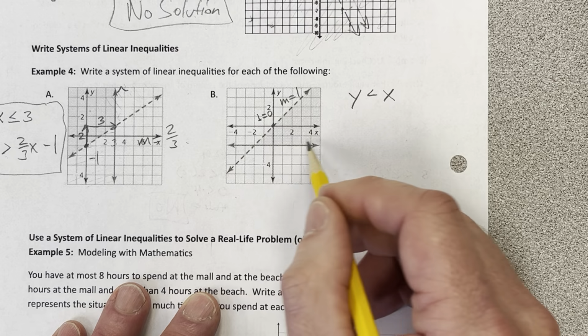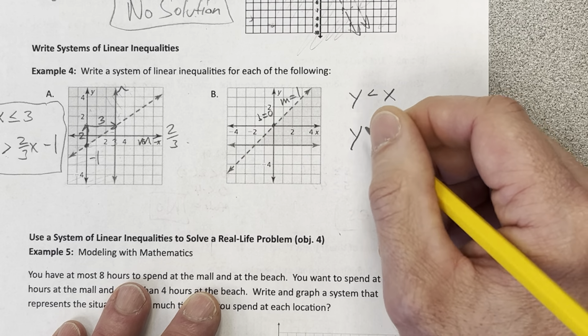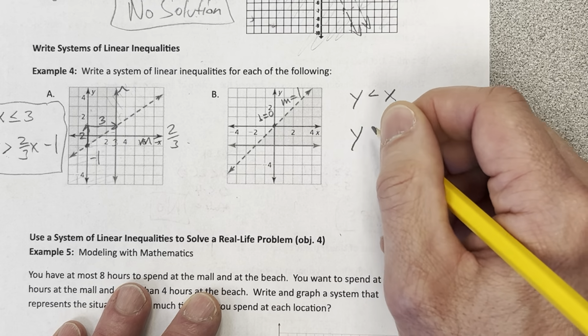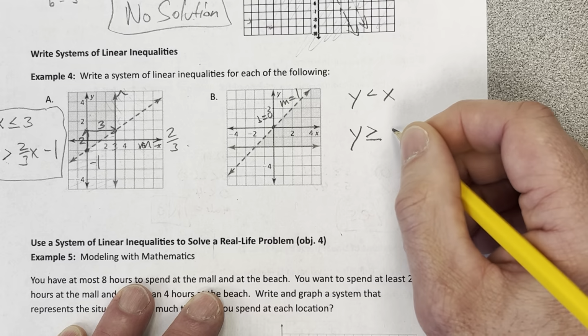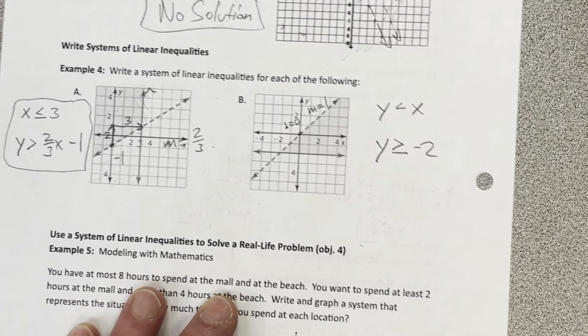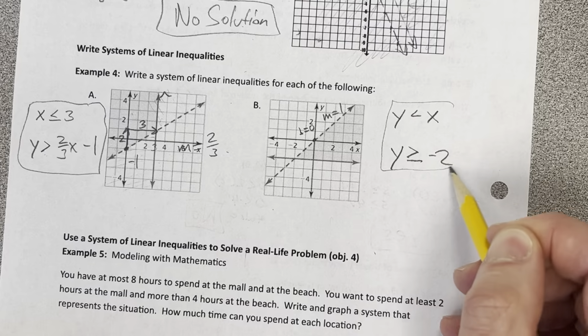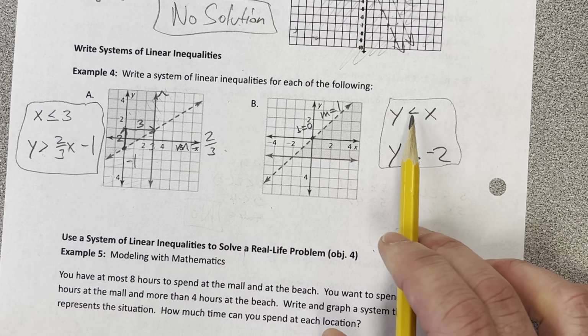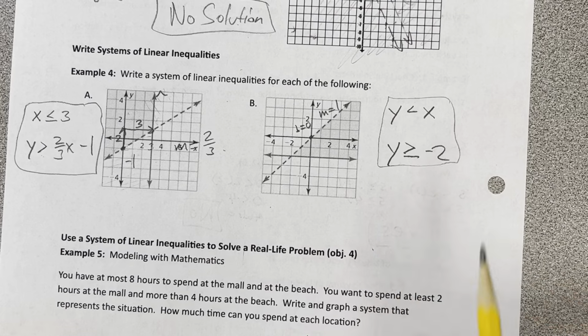Our other equation is horizontal, so we would just say y, and it's shaded above, so we'd say greater than. It's solid, so we make it equal to -2, and we're done. Take your time with those. They can be a little bit nerve-wracking maybe. Remember, think about the equation of the line first, then decide what the inequality is.